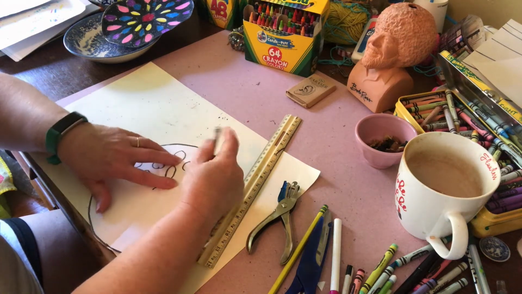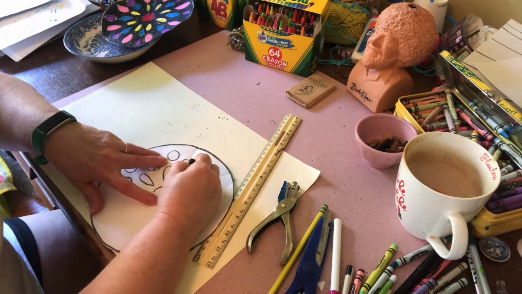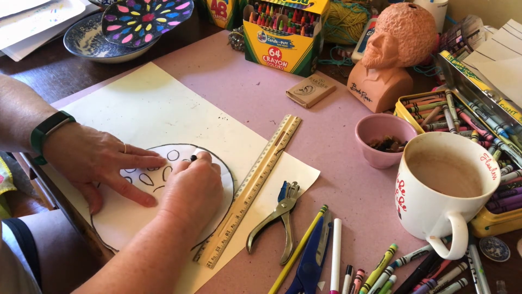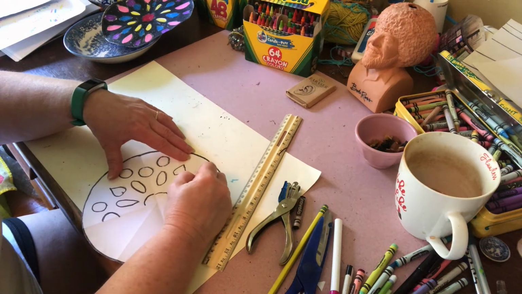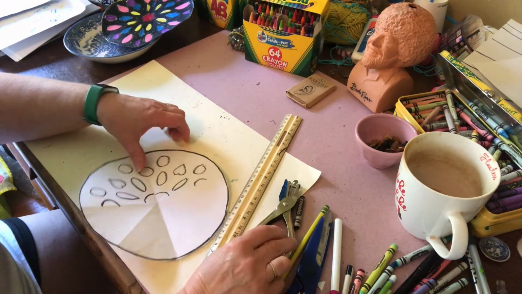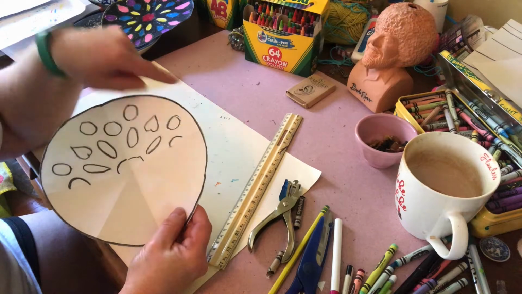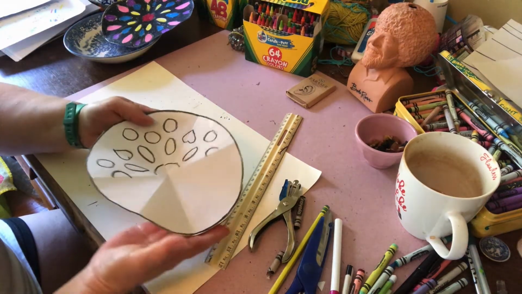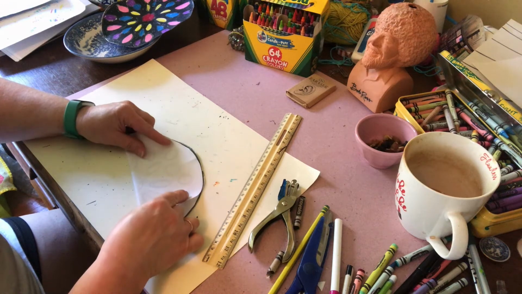So I can just take my crayon, go around. I mean, I can see the lines. They don't have to be really dark. Okay, now I've got this whole side done. This whole side done, exactly the same. Now I can just fold it in half. Fold it in half like this.